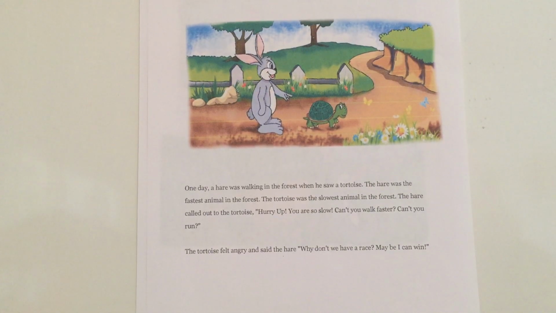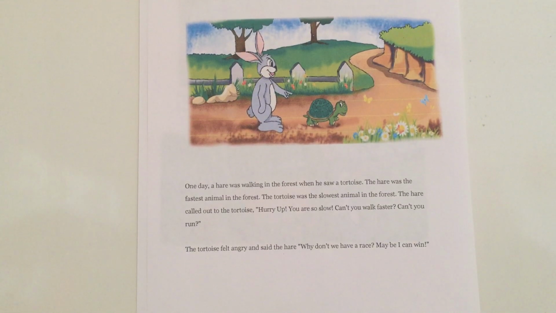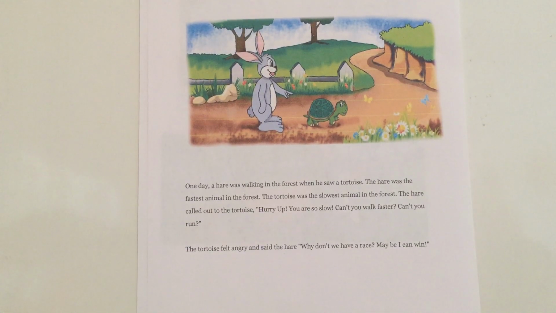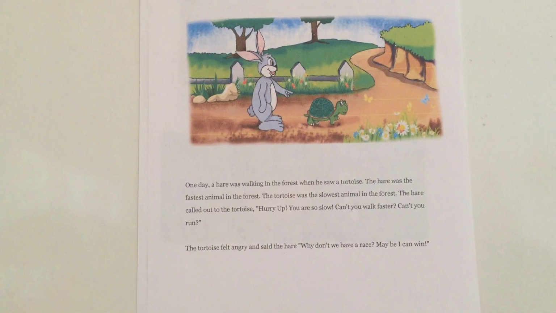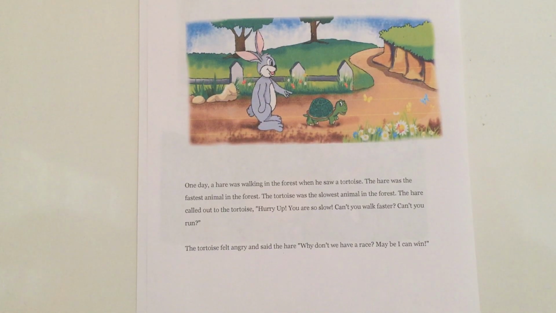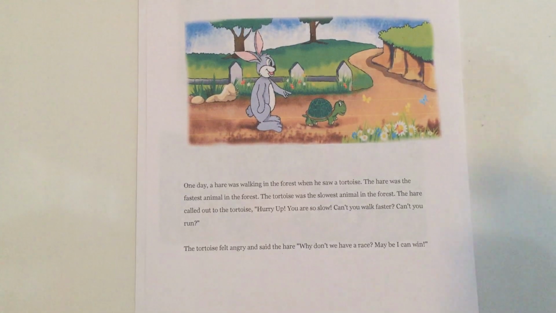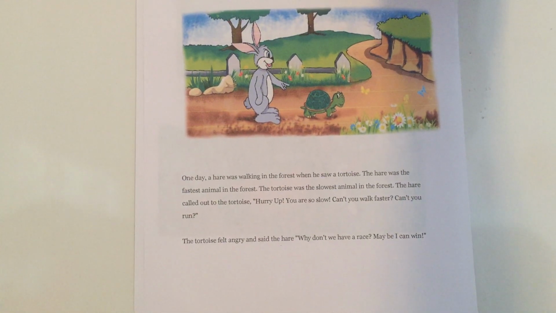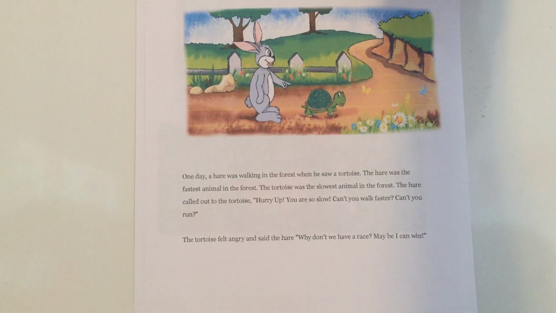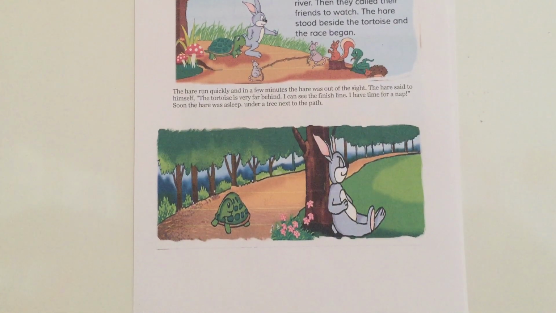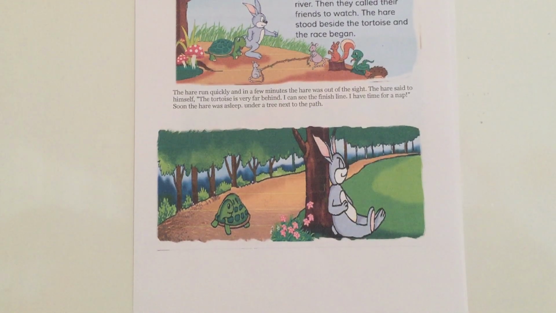One day a hare was walking in the forest when he saw a tortoise. The hare was the fastest animal in the forest. The tortoise was the slowest animal in the forest. The hare called out to the tortoise, "Hurry up! You are so slow. Can't you walk faster? Can't you run?" The tortoise felt angry and said to the hare, "Why don't we have a race? Maybe I can win." The hare laughed and laughed. "Sure, I will win," the hare said.